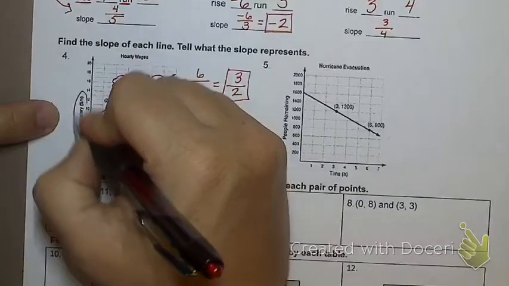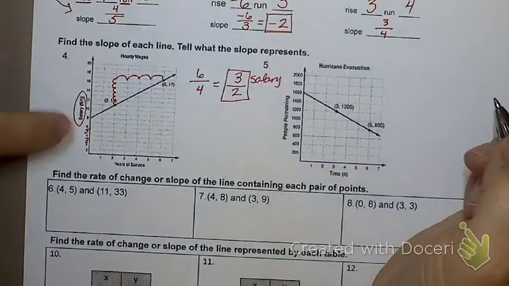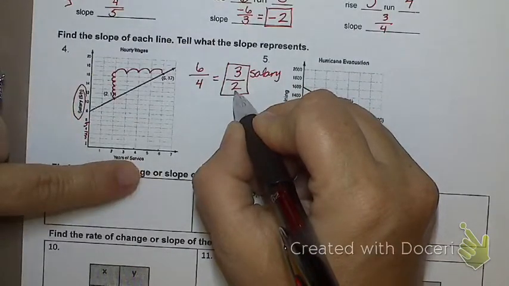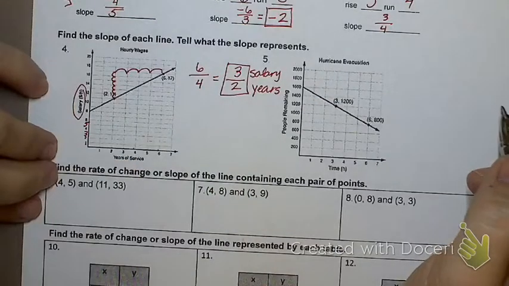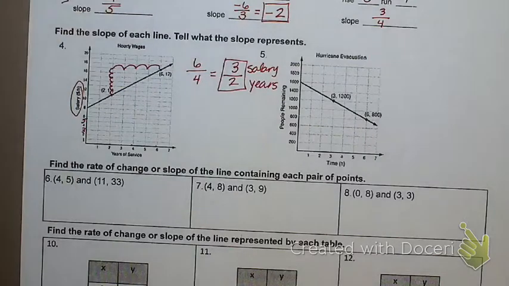So 3 has to do with my salary, right? Because that's what the up and down axis is. The 2 was a side-to-side movement, and that is years of service. So what is this graph telling me? That salary changes every 2 years. The longer you work, the more you get paid, right? Which should work out that way, right? Makes sense. The longer you're with a company, the more experience you have. Hopefully, the better at your job you are, all that kind of stuff.